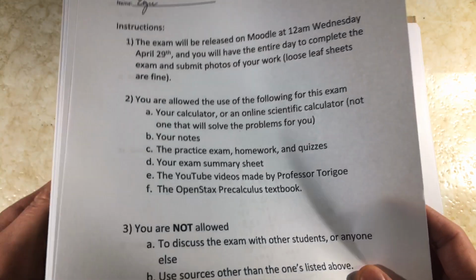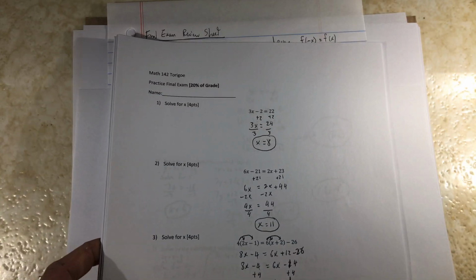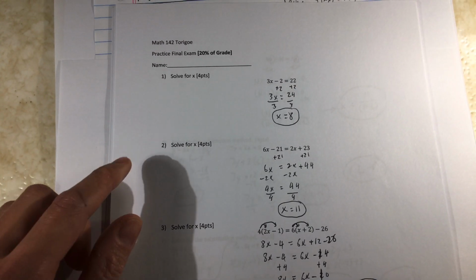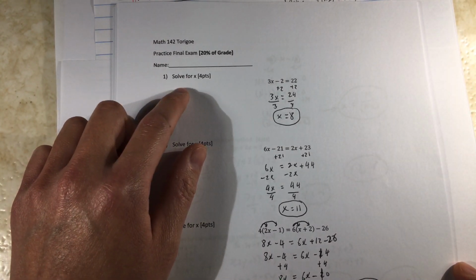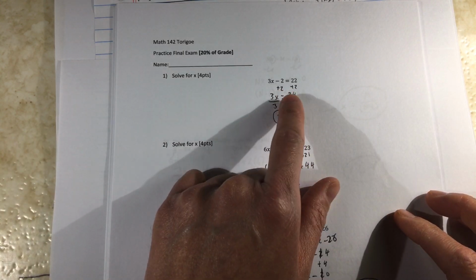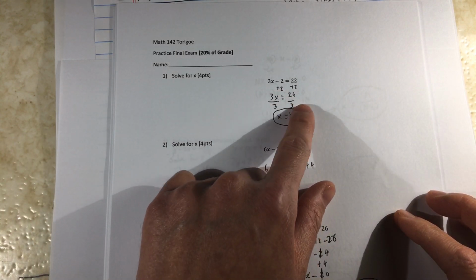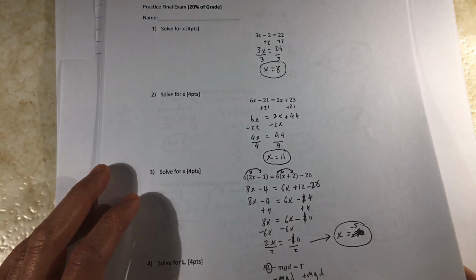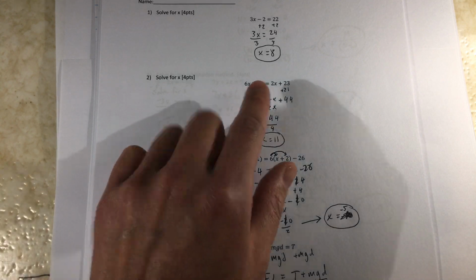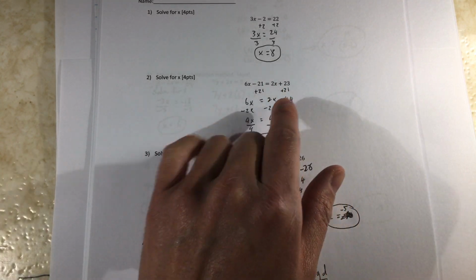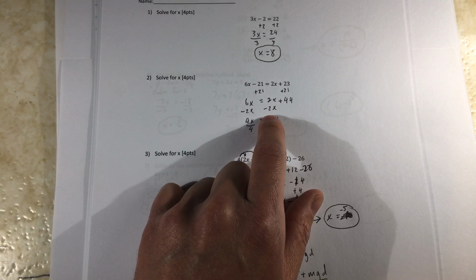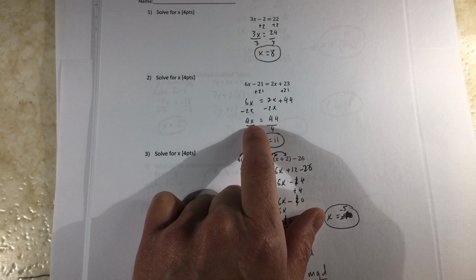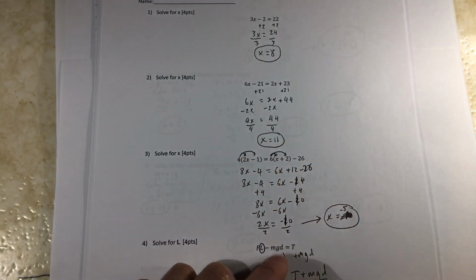All right, so let's go through this. I've already gone through this, but I'll talk about things I think are relevant for the answers. So this is a linear equation. 3x minus 2 equals 22. Add 2 to both sides. 3x equals 24, divided by 3. That should be a pretty straightforward one for ones that we've done before. The second one is very similar, except that you have to do this extra step where you subtract the 2x. So you have to bring the x's to the same side, and you get 6x minus 2x is 4x, divided by 4.